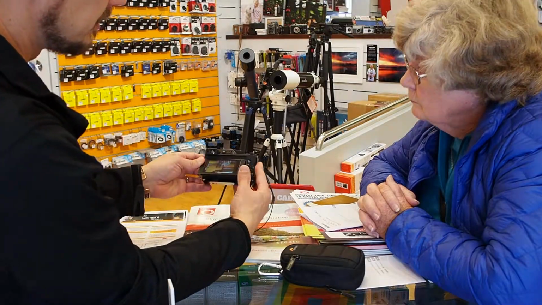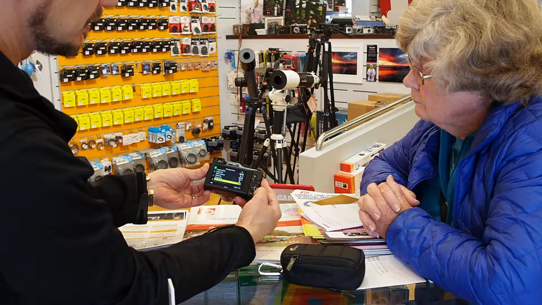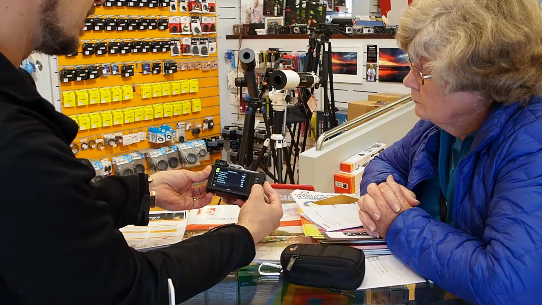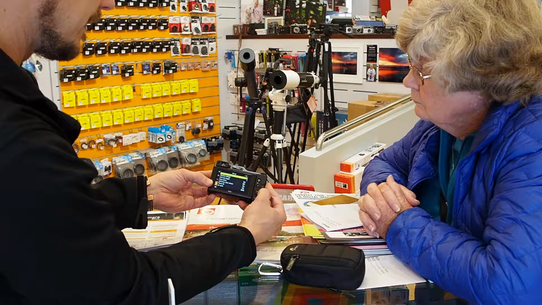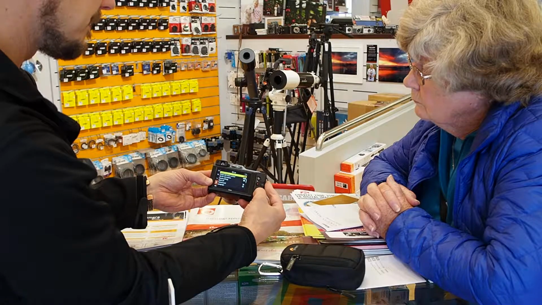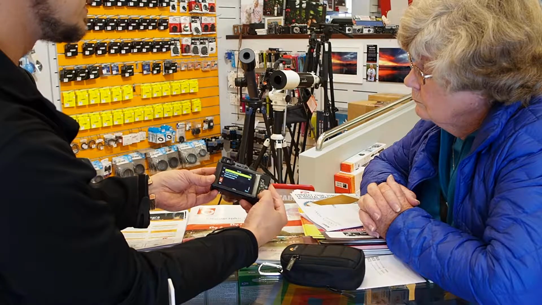The other thing you could do is go menu. We're going to reset the whole camera now. And so we're going into the tools menu. I'll just check I'm looking in the right place. Looking for reset, reset all.